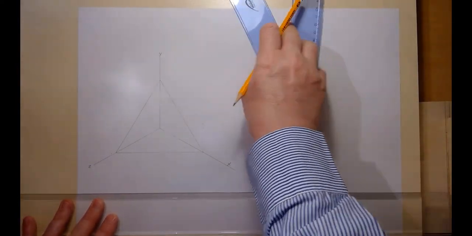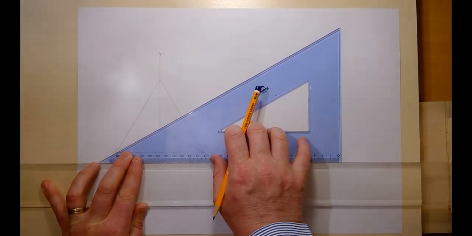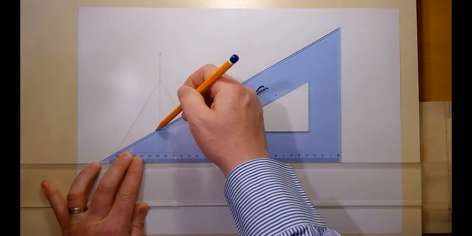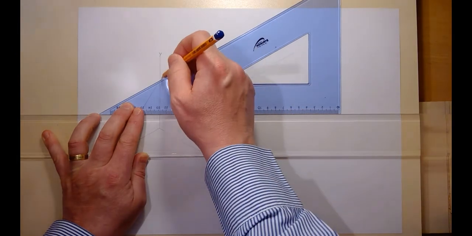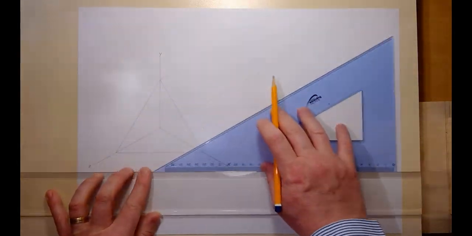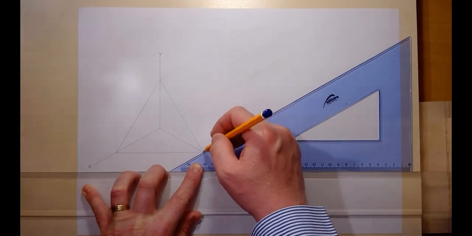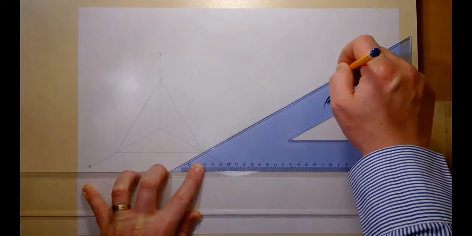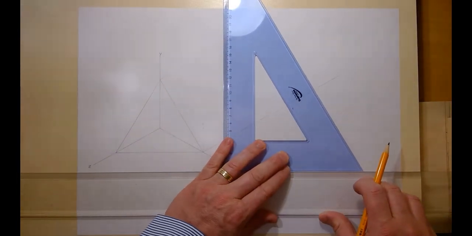Now I project up my other views. I'm projecting this one up at 30 degrees for my elevation, and I project up the two outsides of my triangle as well. Basically what I'm doing is folding that triangle out flat almost and drawing my elevation view up there. This line then is going to go up at 60 degrees again.